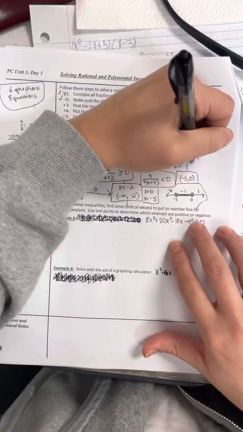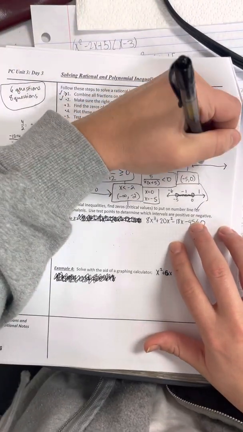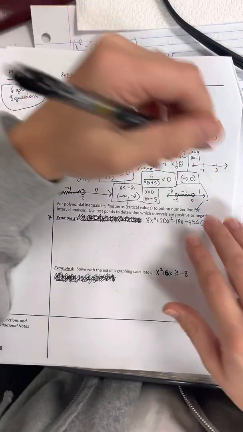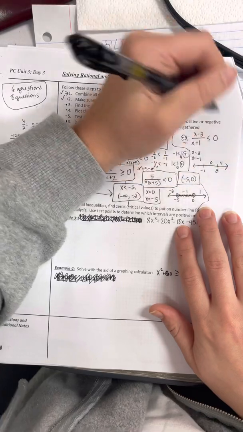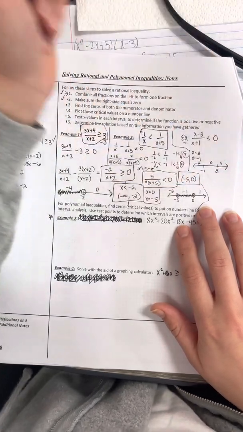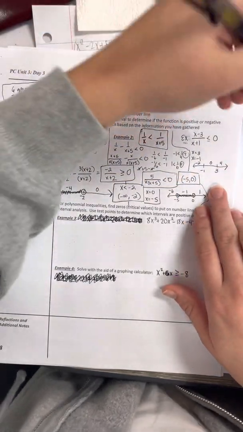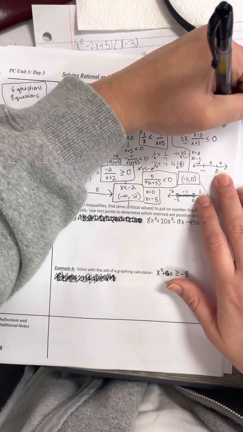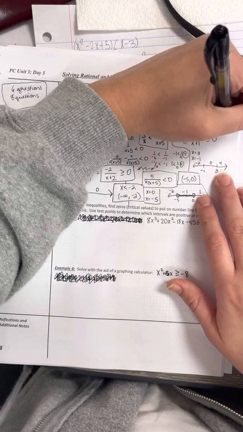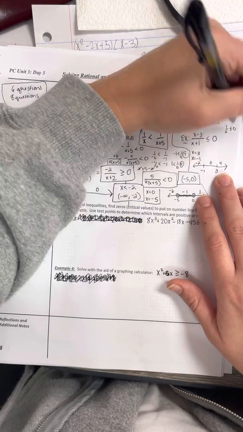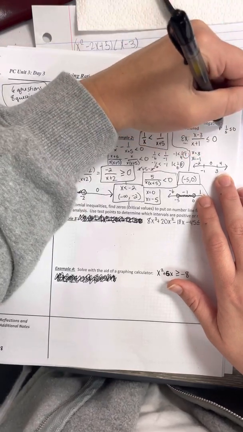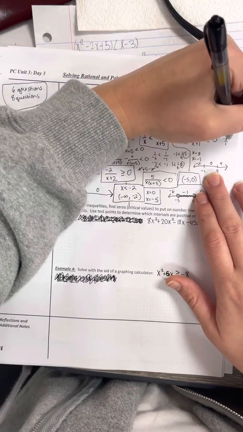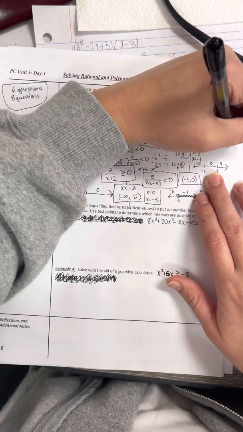So we're going to plot those points on our number line. We have -1 and 3. We'll plug in a 0, we'll plug in a 4, and a -2 to see which one is true. So if I plug in a 4, I would get 1 over 5 is less than or equal to 0, and that's false. If I plug in a 0, I get -3 over 1, which is less than or equal to 0, so that's true.